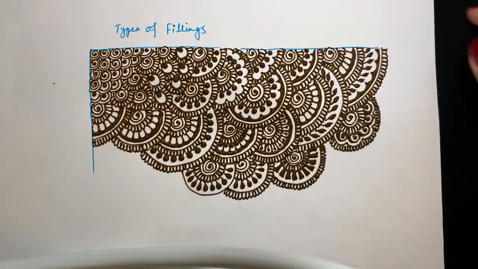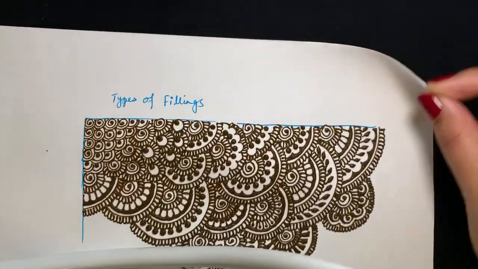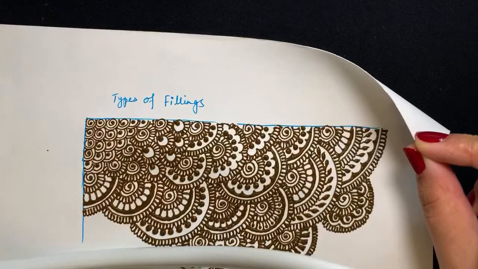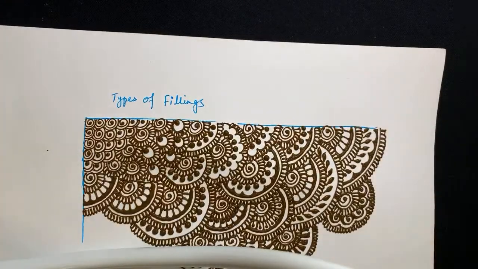No, this is just a drawing sheet. This is a simple A4 size drawing sheet. So, I just draw it on this.